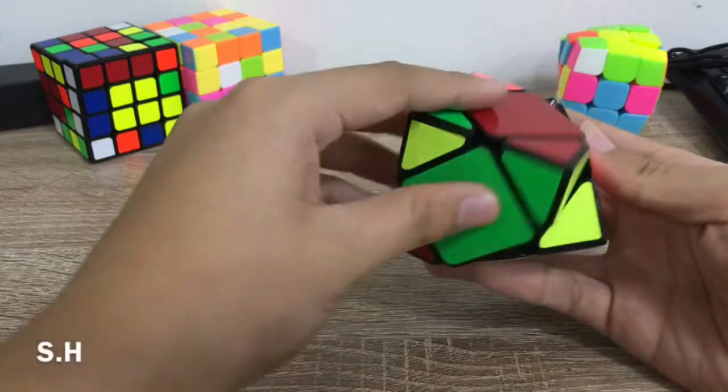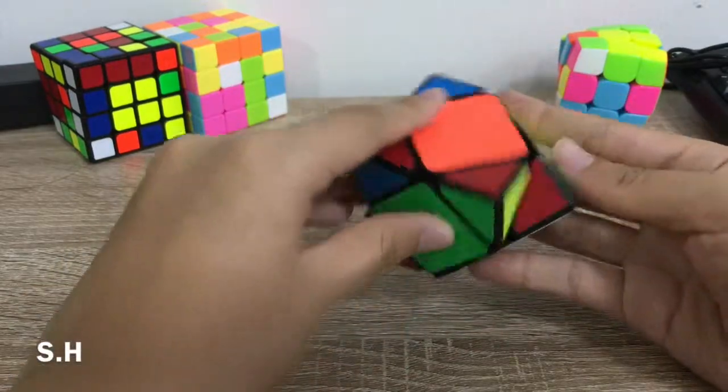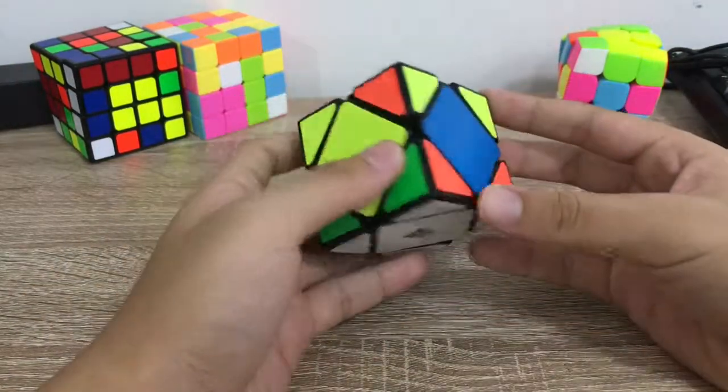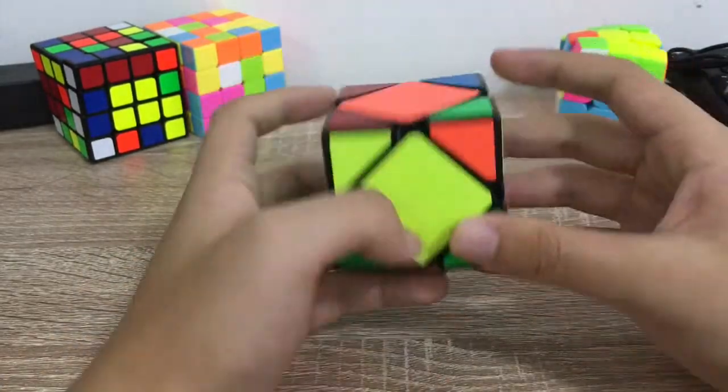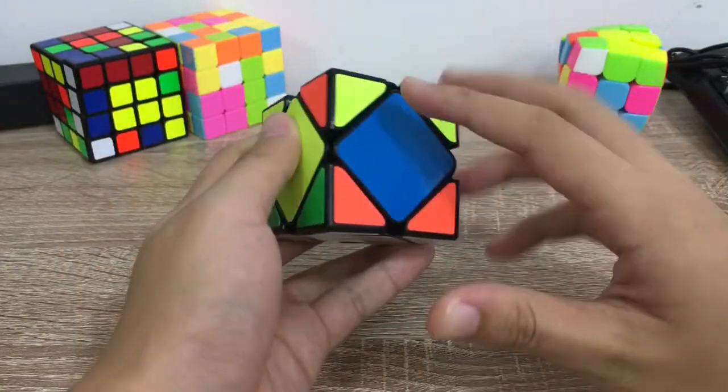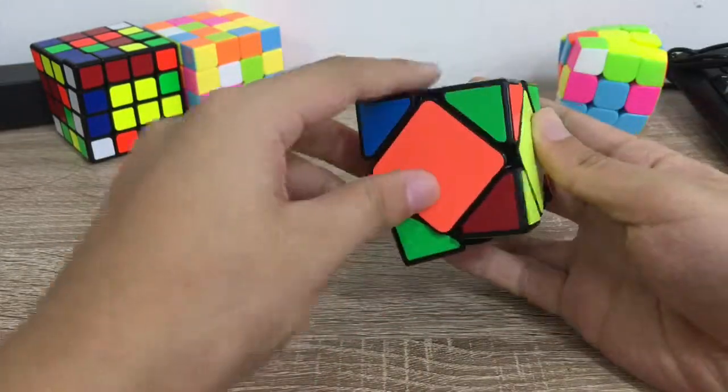So, and then you'll get this case. And you'll know this case, so it's when you face the yellow side, this is on the right, so you just do a sledgehammer.